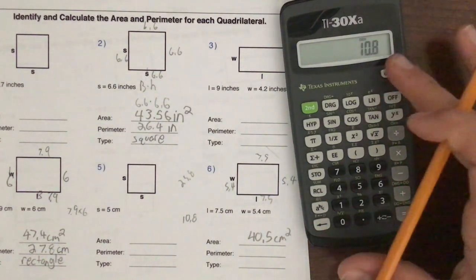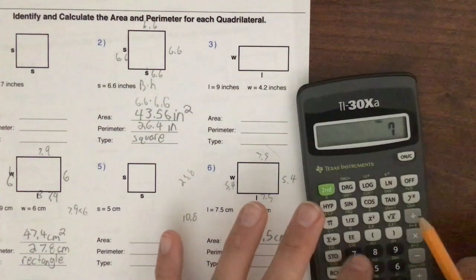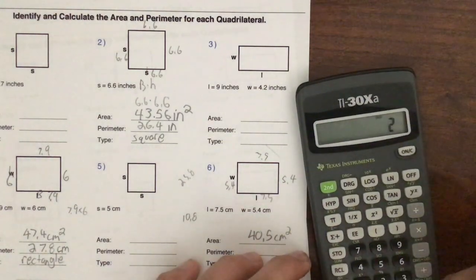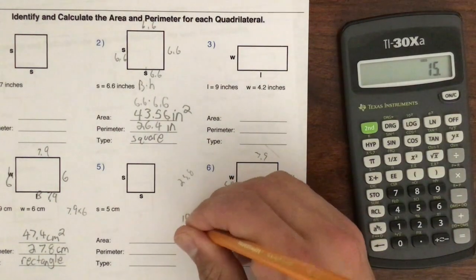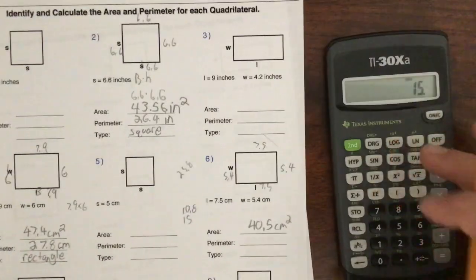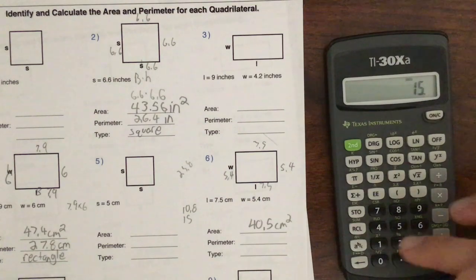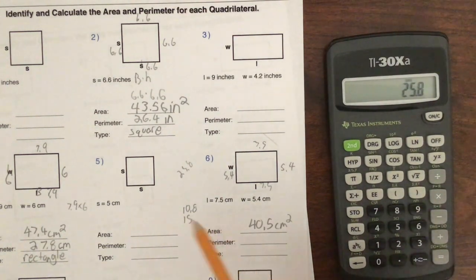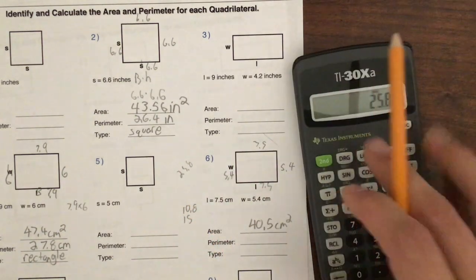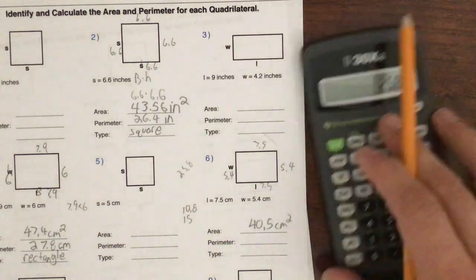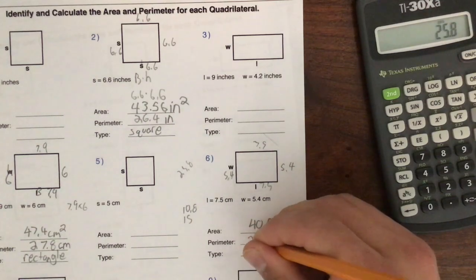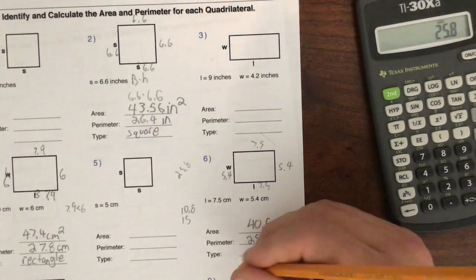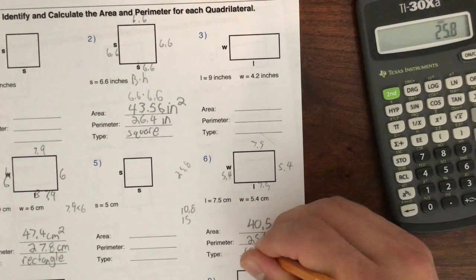Then I can take 7.5 times 2, 15. Now all I have to do is add these together. 15 plus 10.8, 25.8. So perimeter is 25.8. All right, what type is this? It is a rectangle. Very good.